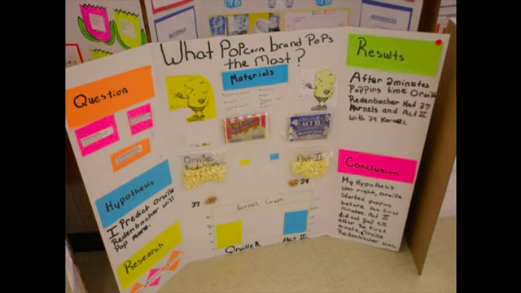Okay, if you finish getting everything together, your folders should be up at the front of the room unless you are in 5B, my very last class. Your folders may still be in Miss Martin's class. Then you can start working and finishing up your outlines. Not all of you are done with your outlines.